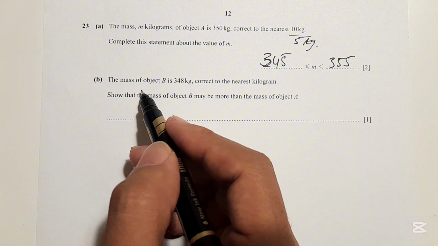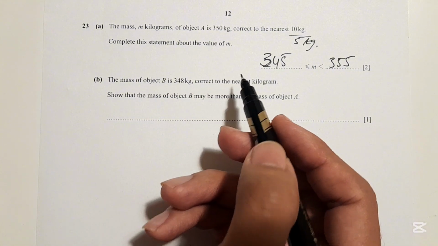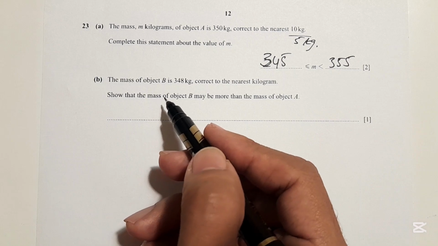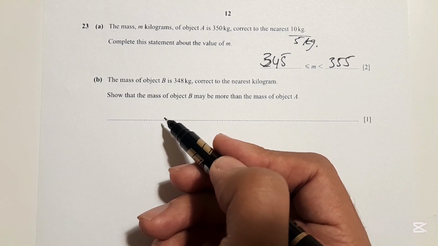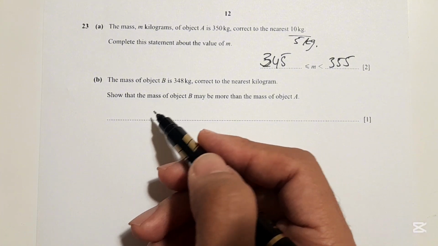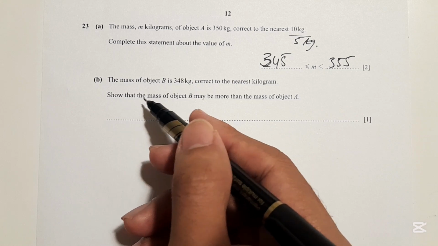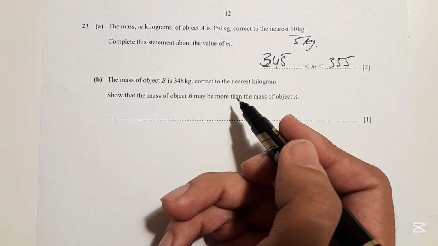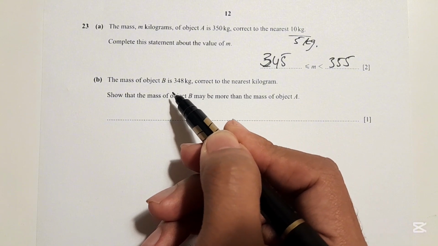Part B states the mass of the object B is 348, correct to nearest kilogram. Show that the mass of the object B may be more than the mass of the object A. So what we have to show is that the mass of object B is more than the mass of object A. How can we agree?